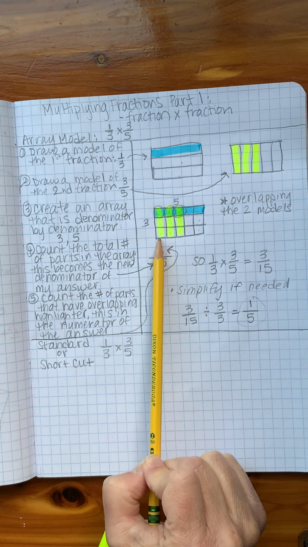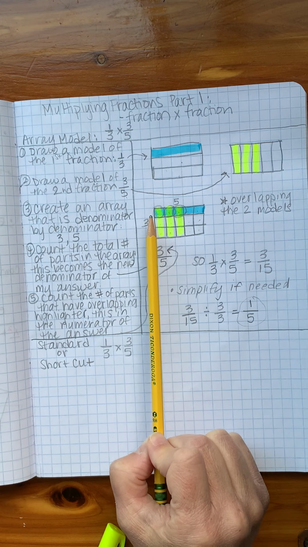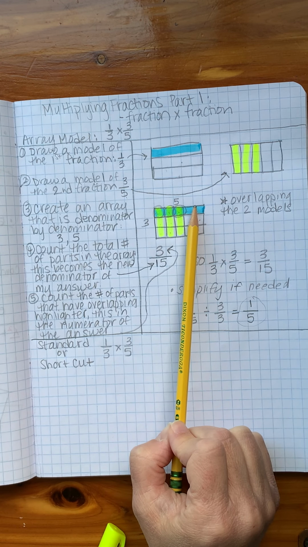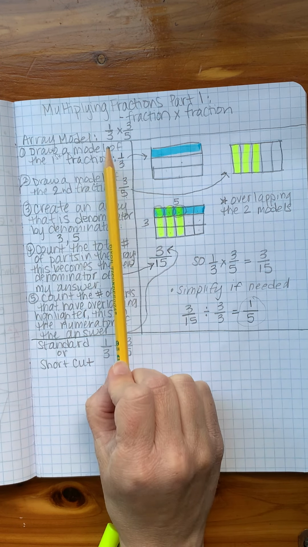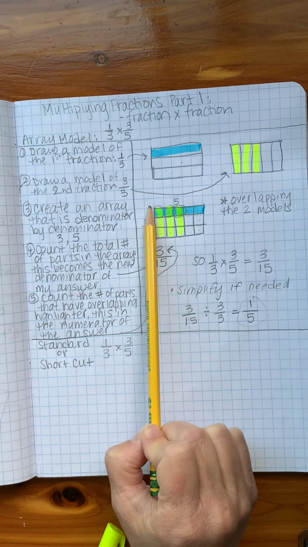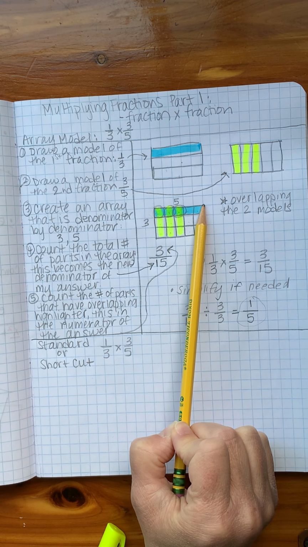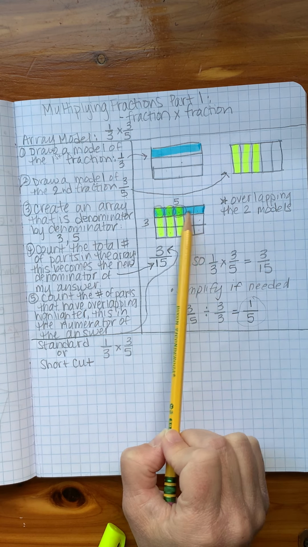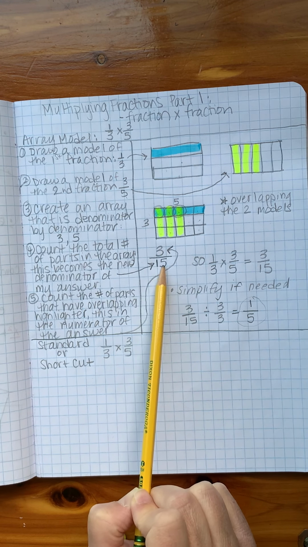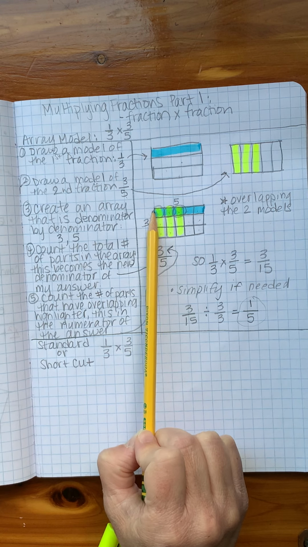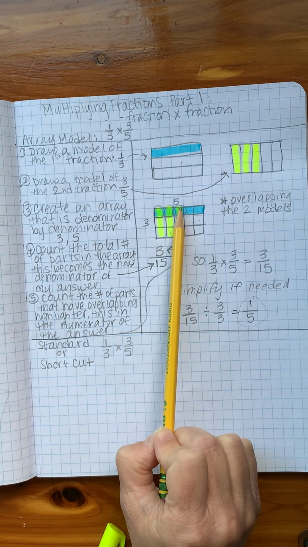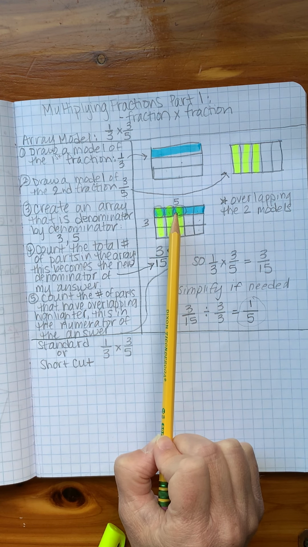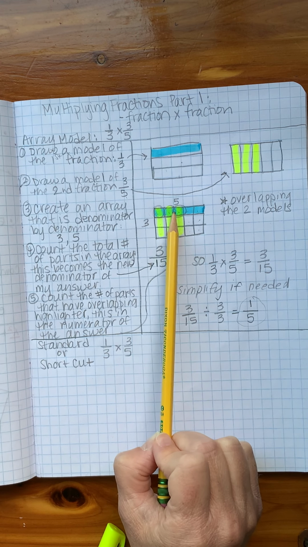So you create an array, which is a 3 by 5 in this case, but you use your denominators to create your lengths for your array. And then you re-highlight, and you look at the total number of parts for your denominator. Then all you're doing is looking for the number of parts that have been highlighted in both colors, and in this case it was just 3.